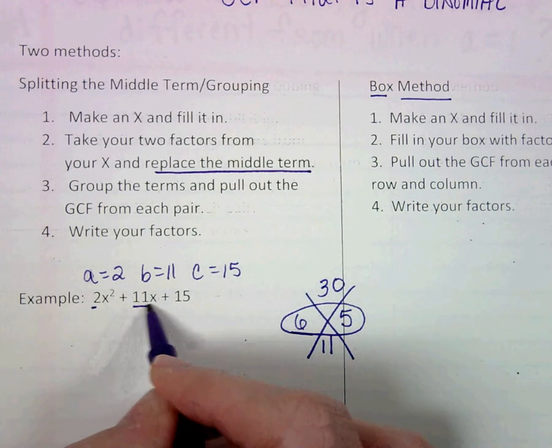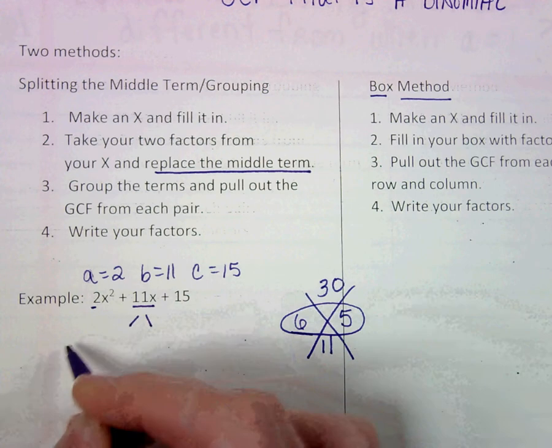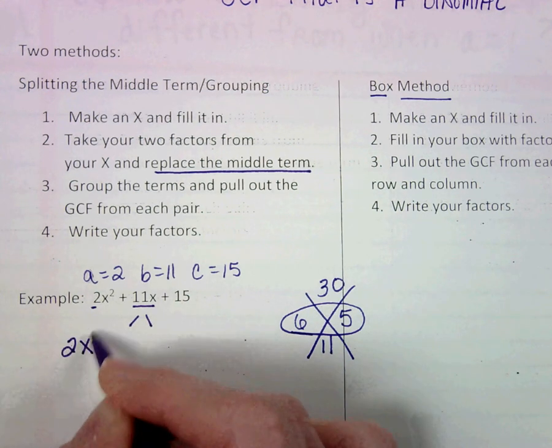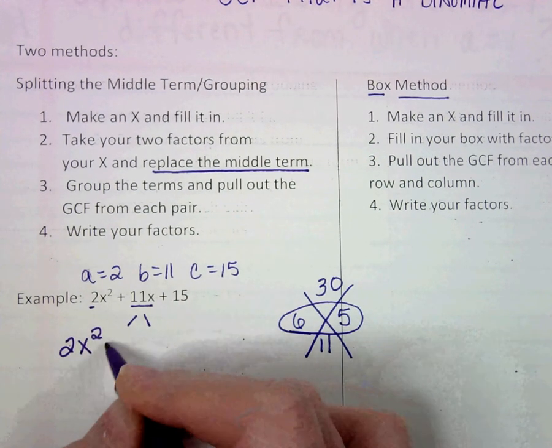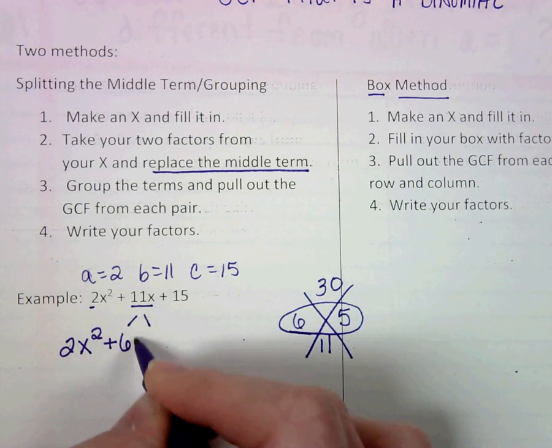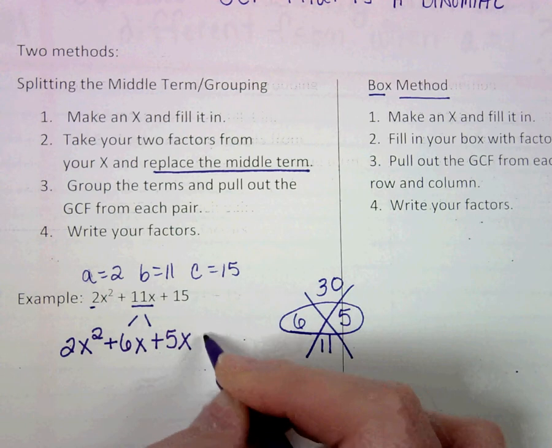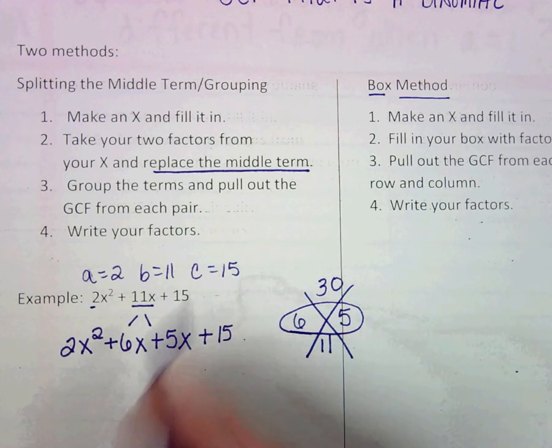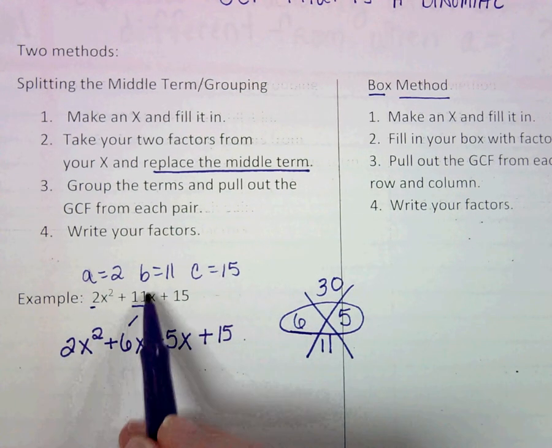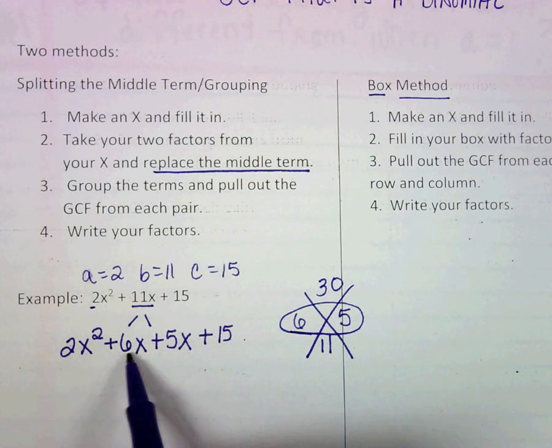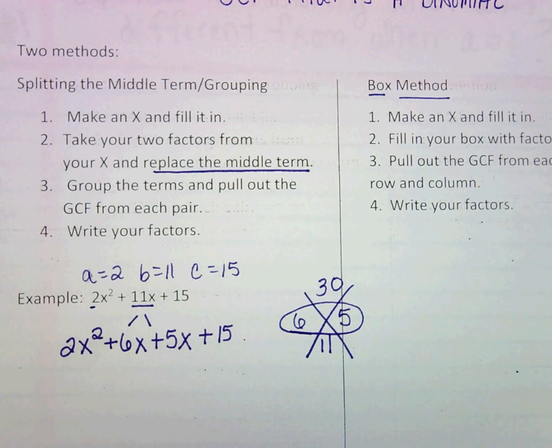So I'm going to replace 11x. I'm going to rewrite it, 2x squared, and replace 11x so that it reads 6x plus 5x, and then plus 15. All we did there was take our factors and rewrite the 11x to be represented as 6x and 5x. Okay?